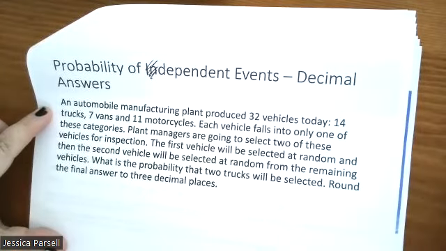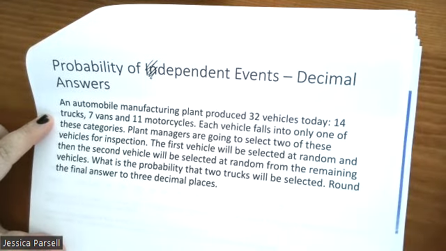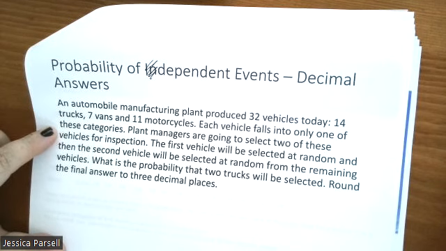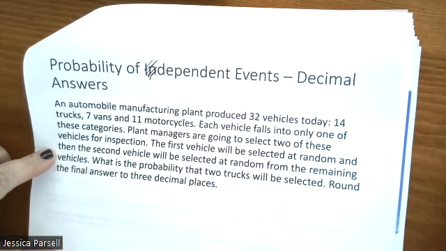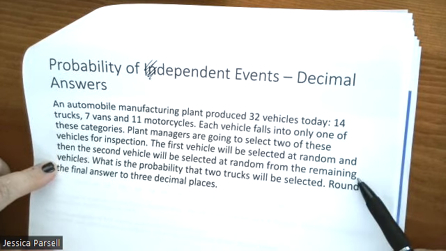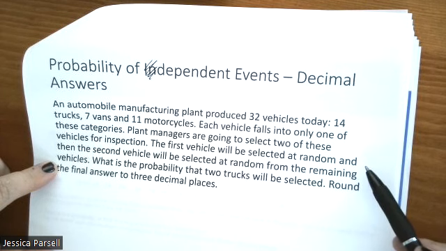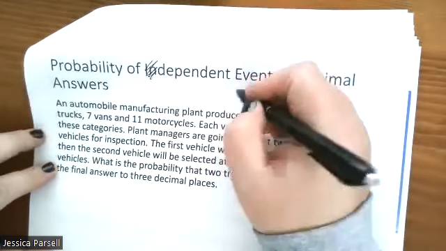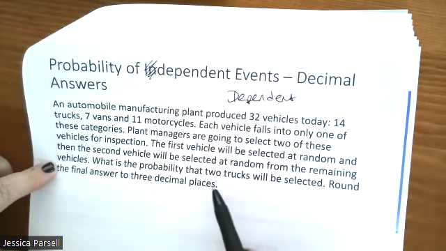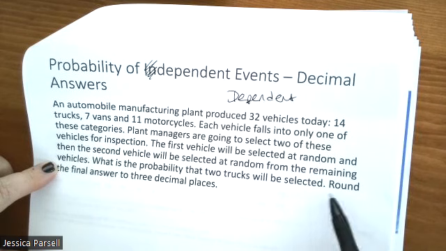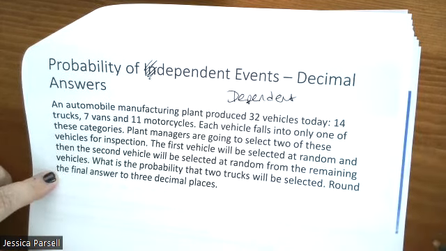Okay, an automobile manufacturing plant produces 32 vehicles today, 14 trucks, 7 vans, and 11 motorcycles. Each vehicle falls into only one of these categories. Plant managers are going to select 2 of these vehicles for inspection. The first vehicle will be selected at random, and then the second vehicle will be selected at random from the remaining vehicles. So they're going to pull this vehicle out. So this is going to be dependent. Hopefully you're thinking about that here. What's the probability that 2 trucks will be selected? Round the final answer to 3 decimal places.